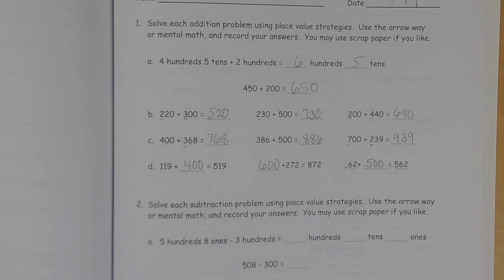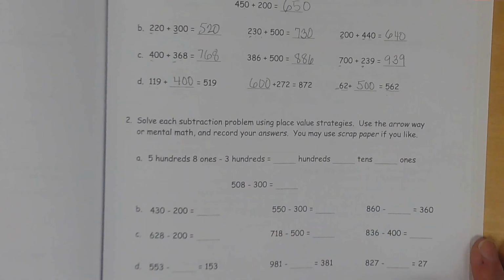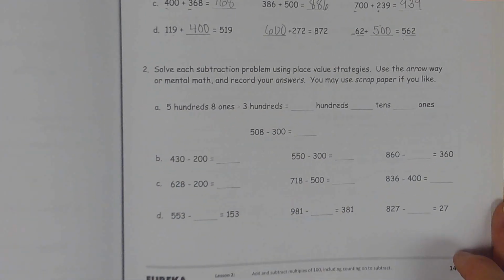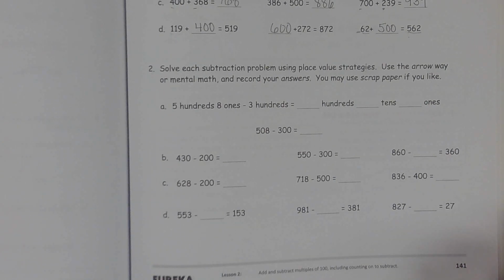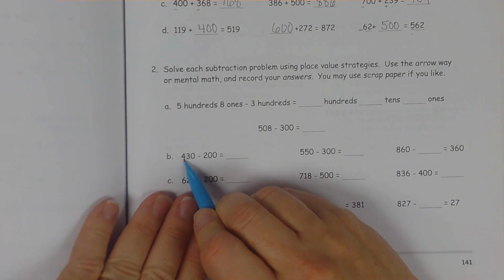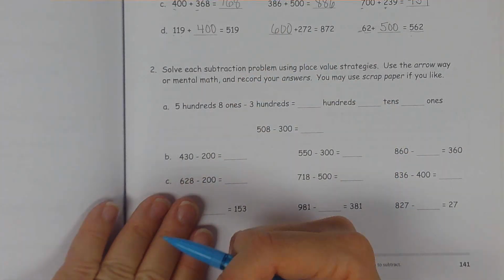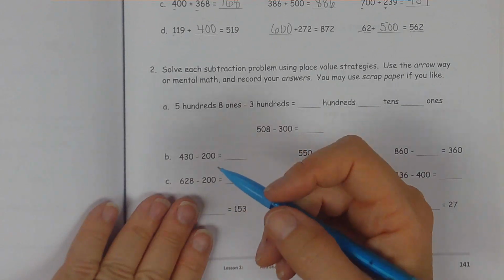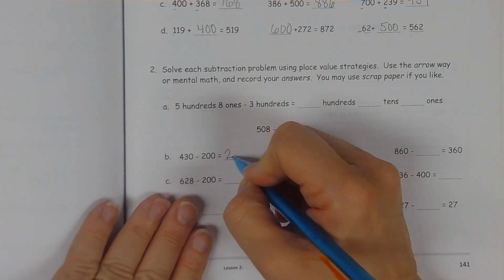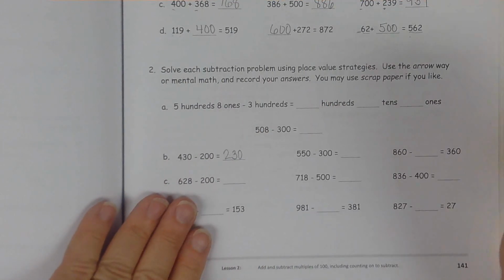All right, we're going to do the same thing at the bottom, except that at the bottom we are subtracting. So I have 430. We're going to take 2 of those hundreds away. I have 4 hundreds. If I take 2 away, how many do I have? I only have 200, and then my tens and ones are staying the same.